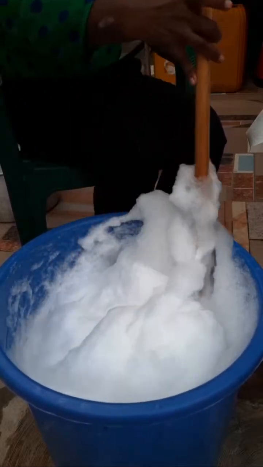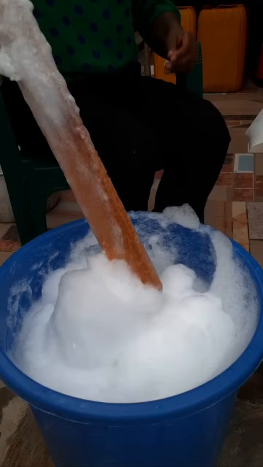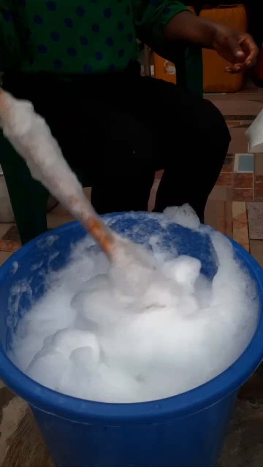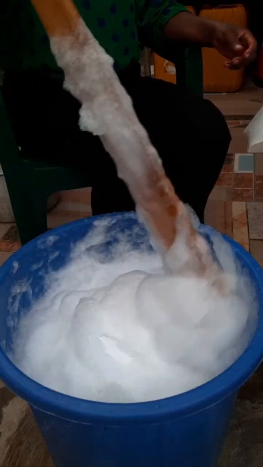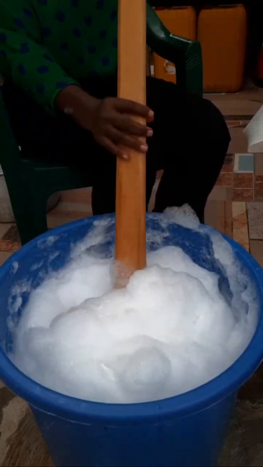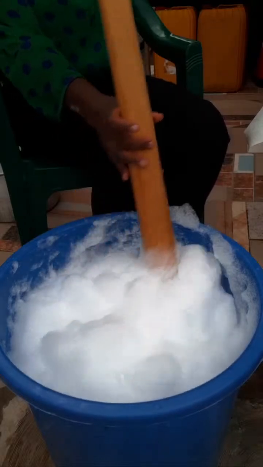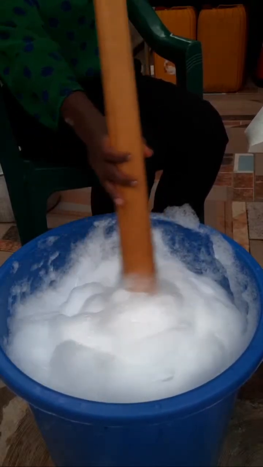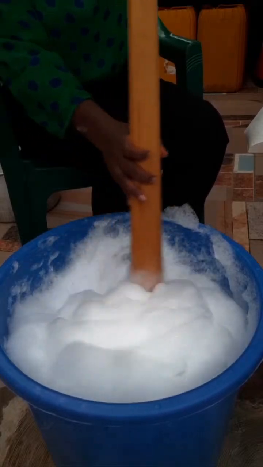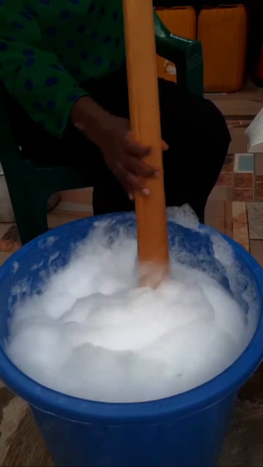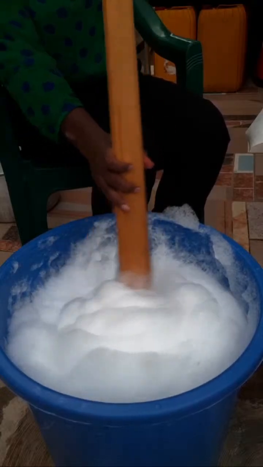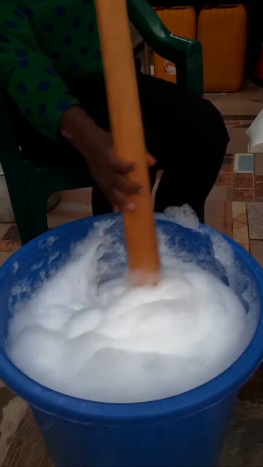Can you see this? See this soap? Look at how foamy it is. Just look at that. This is a very, very effective, foamy, active liquid soap. It washes off grease. It cuts down grease, like when you're doing your dishes and you have all this oil and everything. It cuts it down.